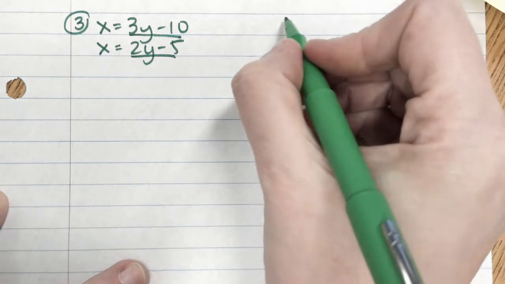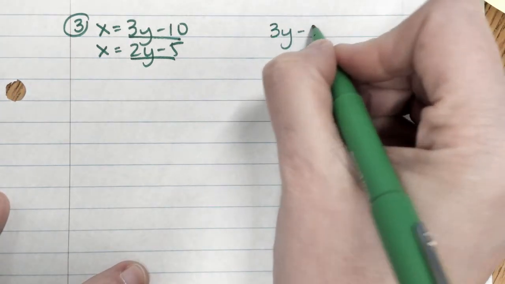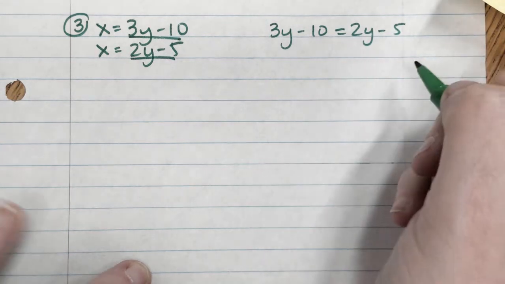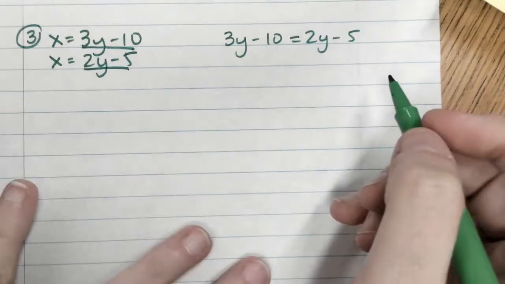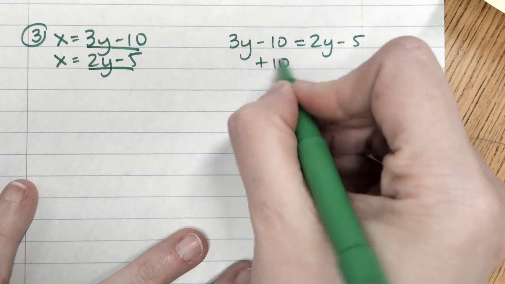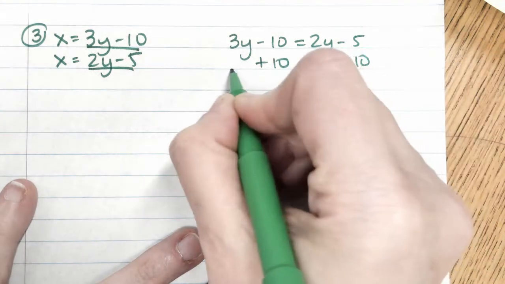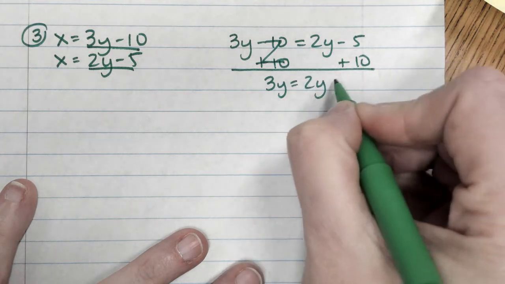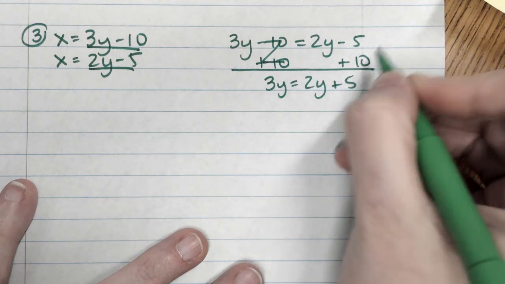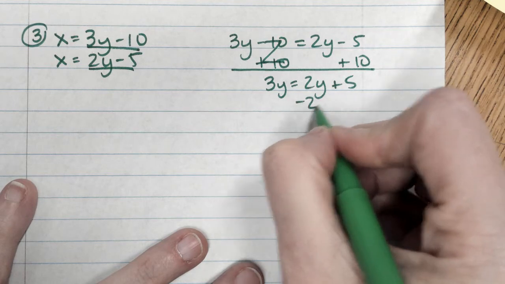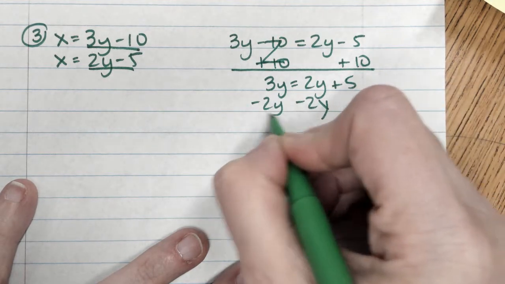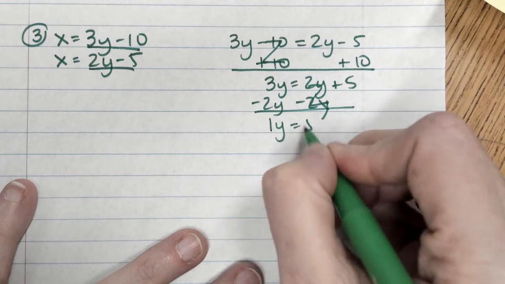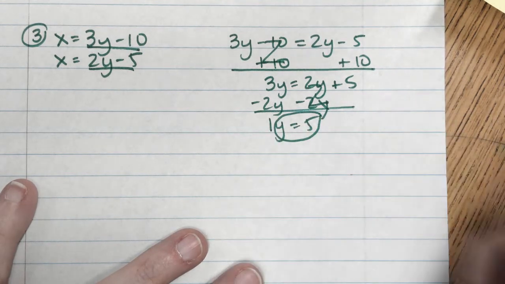Okay? So now I'm going to do 3y minus 10 equals 2y minus 5. And again, I'll do the same thing that I always do. I'm going to isolate the y. Negative 5 plus 10 is positive 5. I'm going to subtract 2y. I know that's a weird looking y. I don't know what happened there, y'all. So I have 1y equals 5. So that means y equals 5.